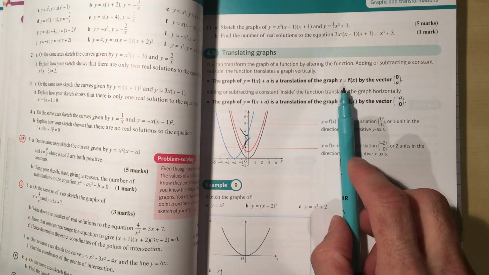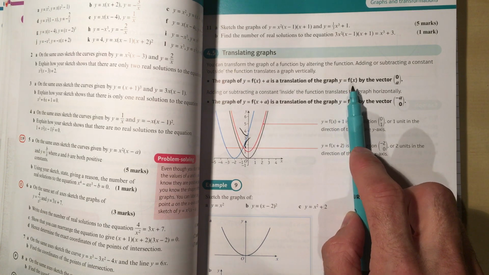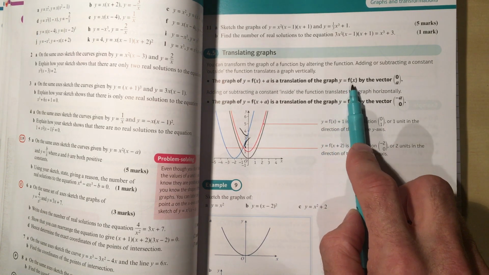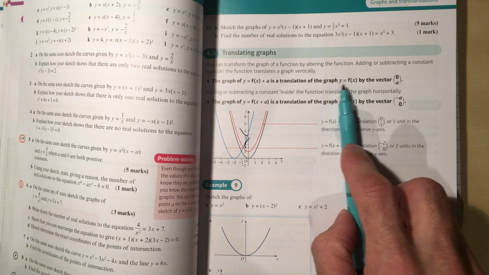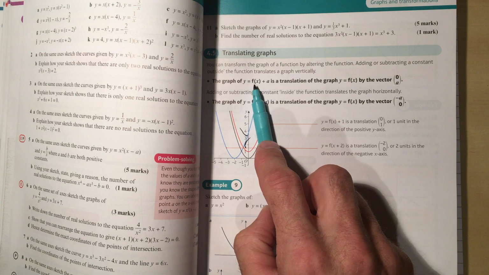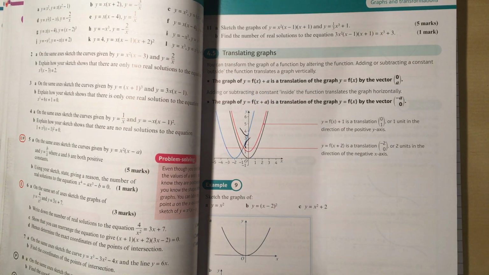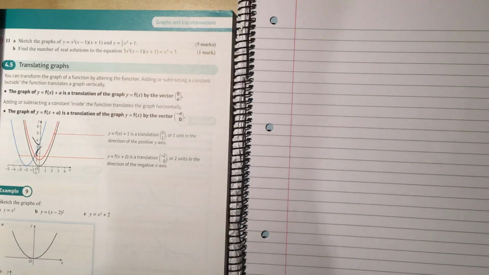Just as a quick hint, hopefully you can think of how these work for yourself: take the x coordinate and substitute it into f of x. That gives you the y coordinate for y equals f of x. Why should it be that if I take that y coordinate, f of x, and add a to it, that makes the whole graph slide upwards? If you follow that logic through, hopefully you can remind yourself why those things are always true.